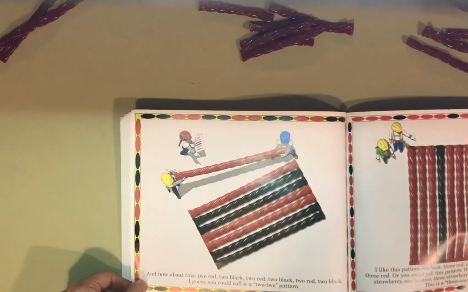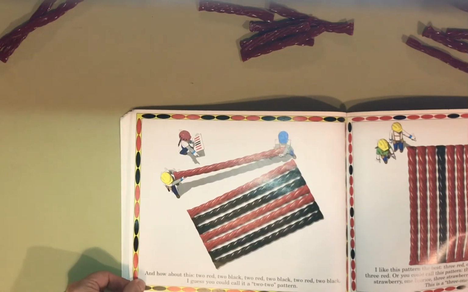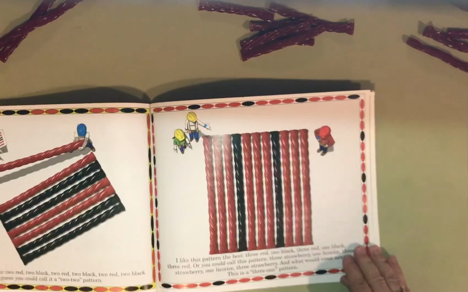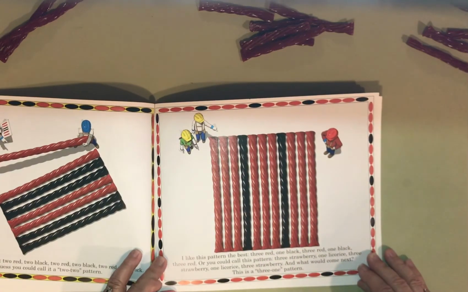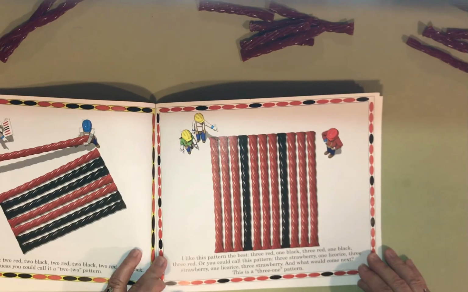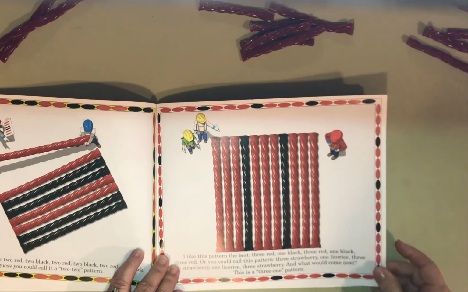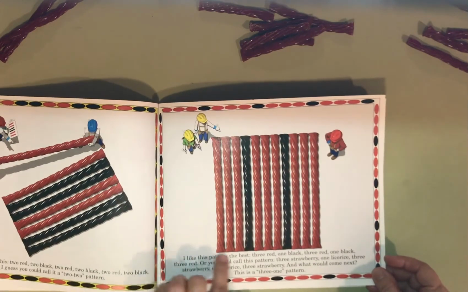And how about this? 2 red, 2 black, 2 red, 2 black, 2 red, 2 black. I guess you could call it a 2-2 pattern. I like this pattern the best. 3 red, 1 black, 3 red, 1 black, 3 red. Or you could call this pattern 3 strawberry, 1 licorice, 3 strawberry, 1 licorice, 3 strawberry. And what would come next? This is a 3-1 pattern.